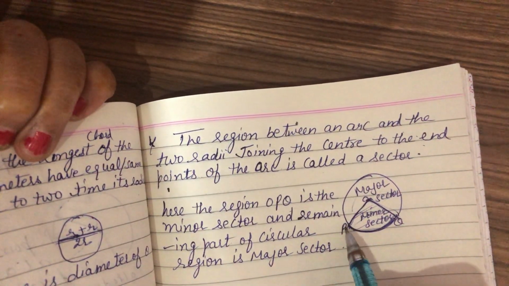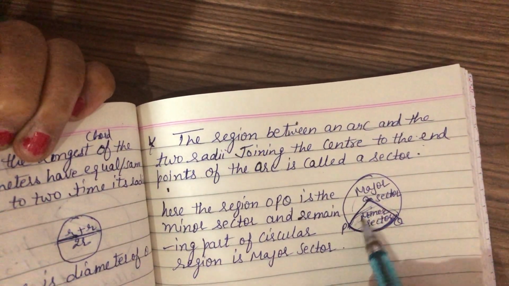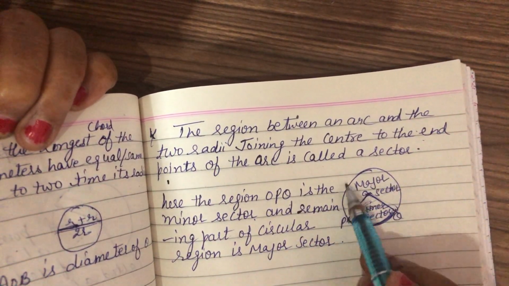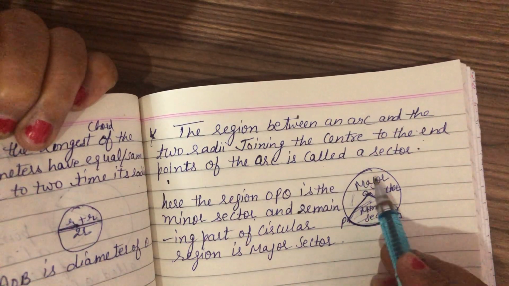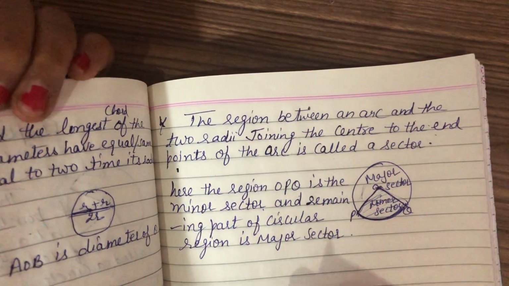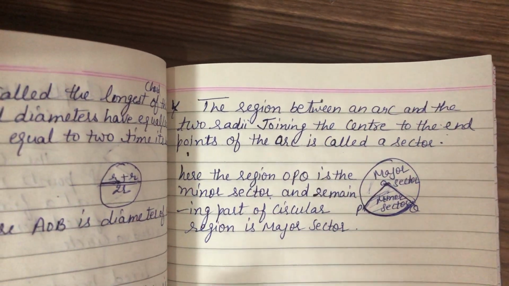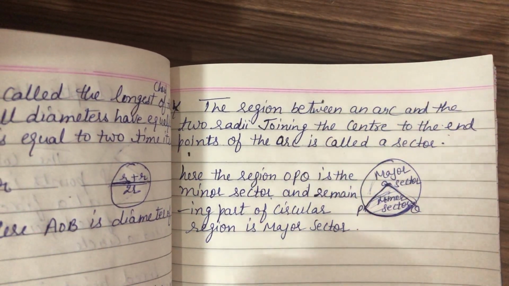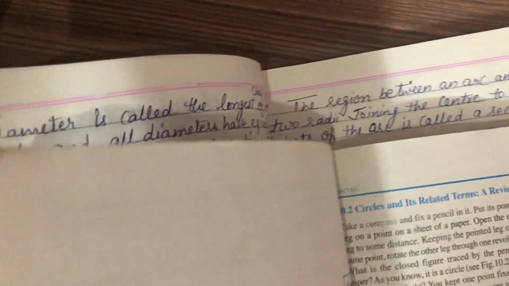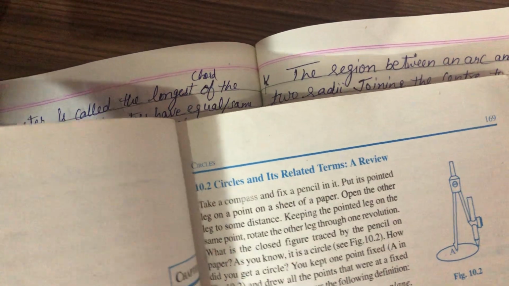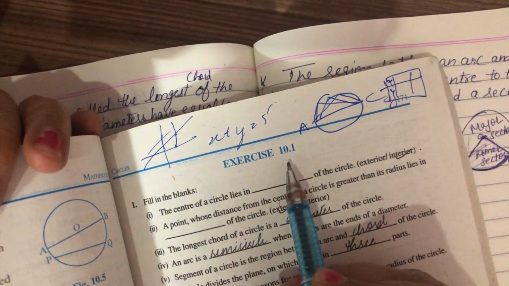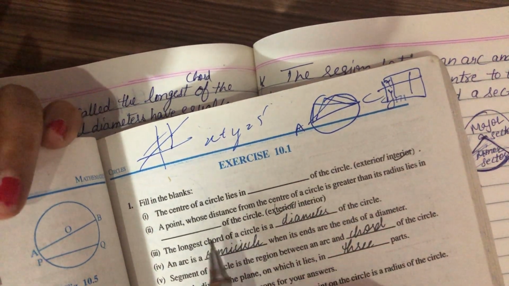So here the region POQ is called the minor sector, and the remaining circular part of this circle is called the major sector. So these are a few basic terms which are very helpful in doing this chapter, which you should know and have already learnt in your junior classes. So let us do exercise 10.1, which is based on this introduction part.